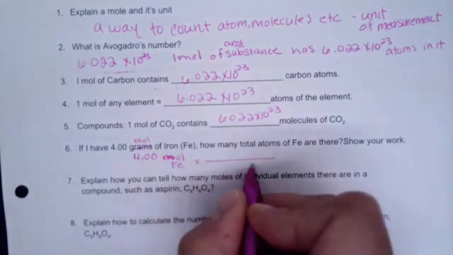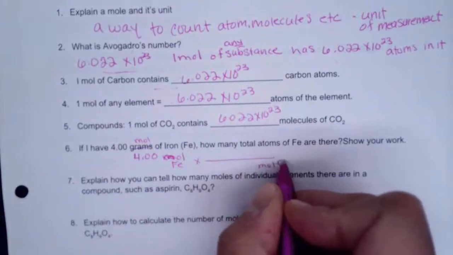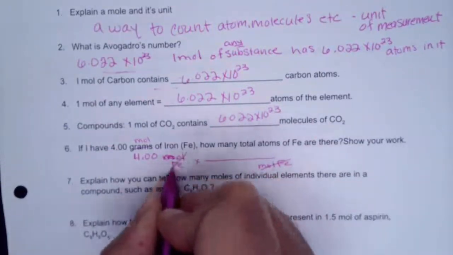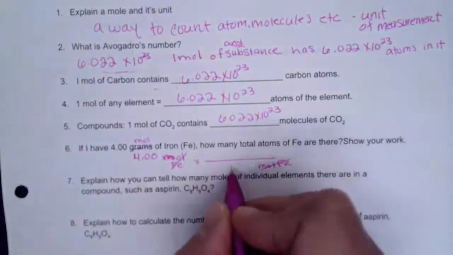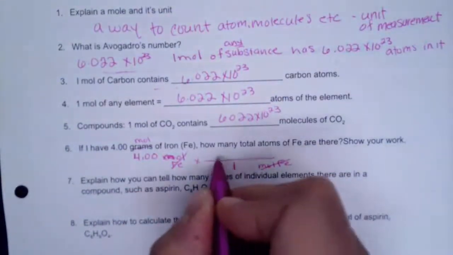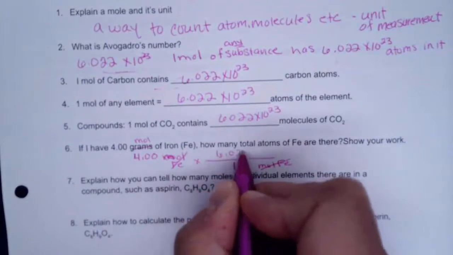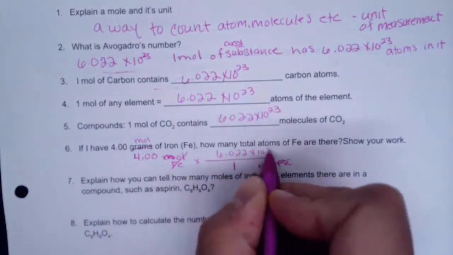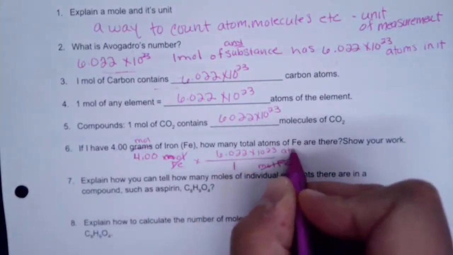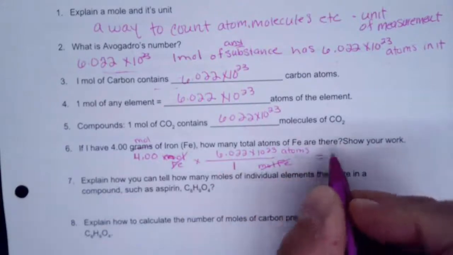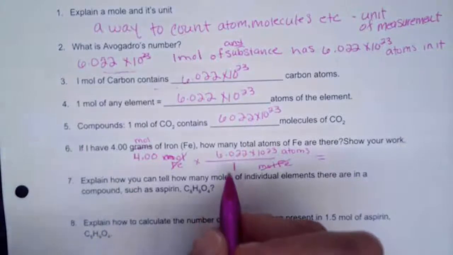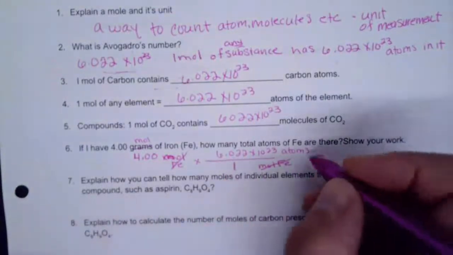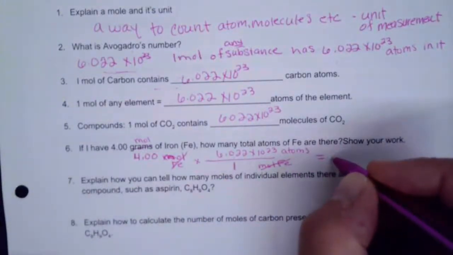We know that mole of iron has to be down here, right? Because we want to cancel those out. We know that 1 mole of iron equals 6.022 times 10 to the 23rd atoms. So now we would multiply 4 times 6.022 times 10 to the 23rd.